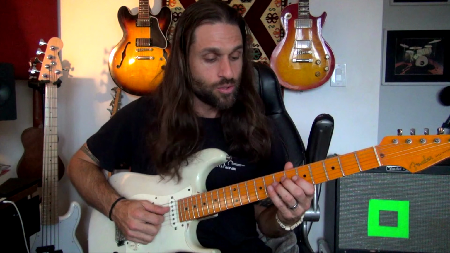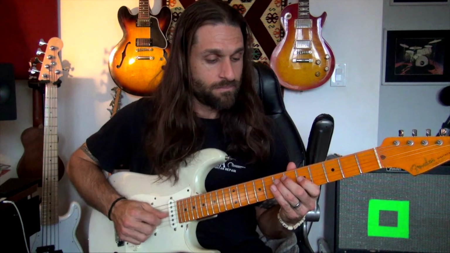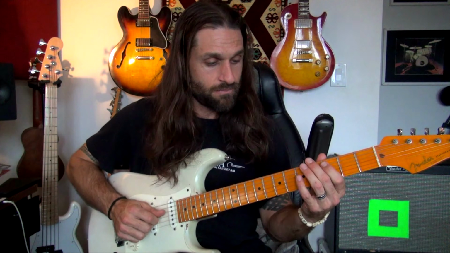This is not your standard minor sound, right? The reason it's not is because you have so many more varieties of articulation. And everything, like I'm barely moving. I'm not shifting all over the place. I'm not running up and down vertically. I'm just kind of staying in position. That's lick 2.